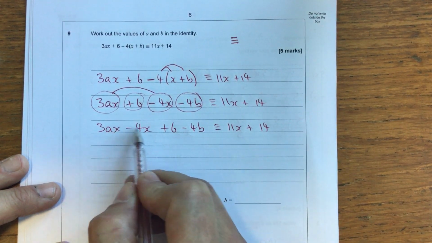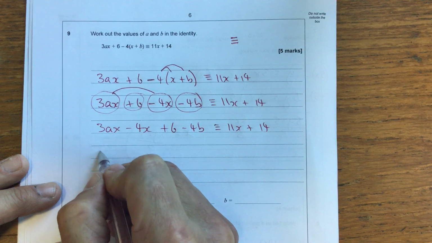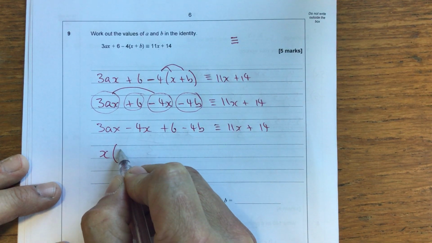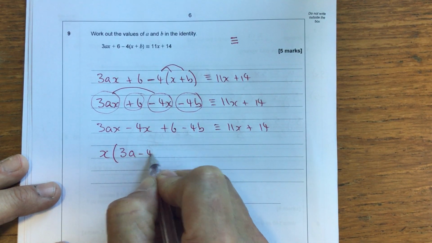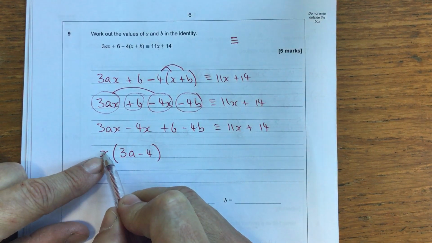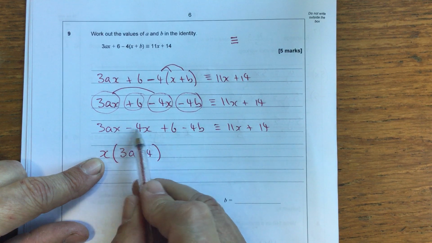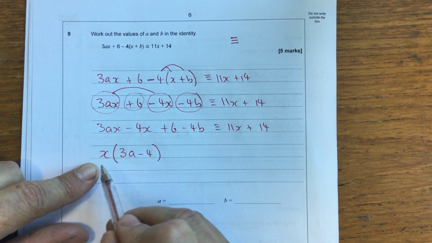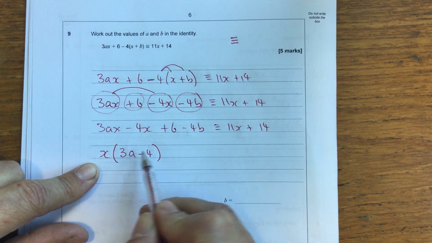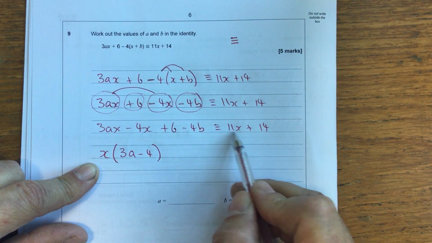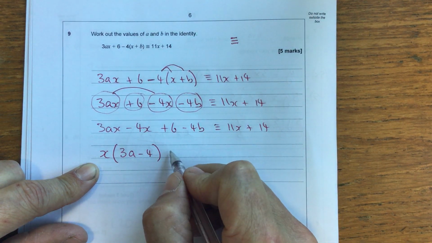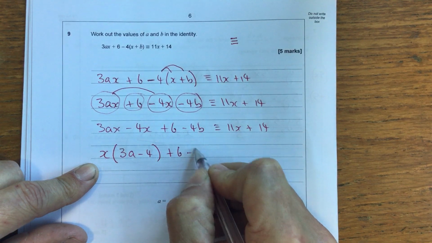I've got x showing up twice here, but if I factorise my x, I can put in brackets 3a - 4. And I can do this because x times 3a would give me 3ax, and x times -4 would give me -4x. So now we've got x times something, which is like what we have on the right here. We've got x times something, x times 11. And then finishing this off, we've got + 6 - 4b.